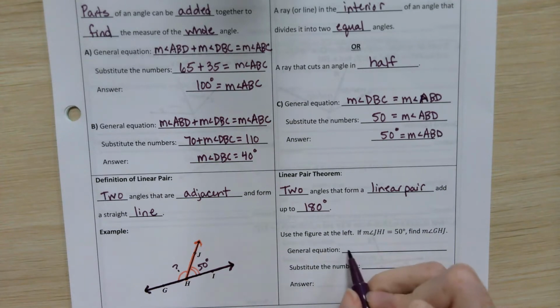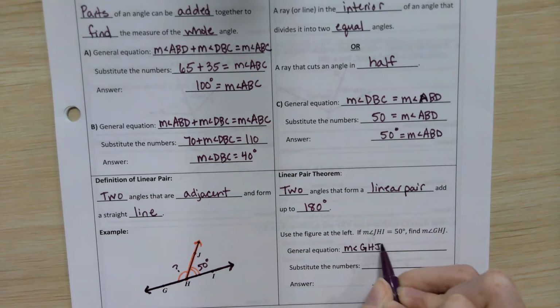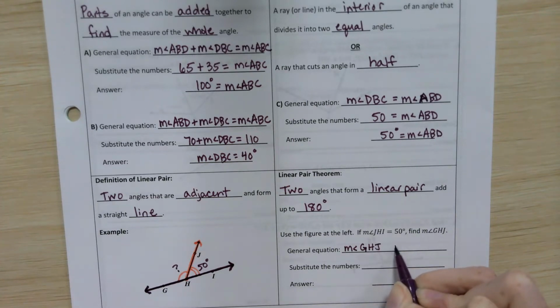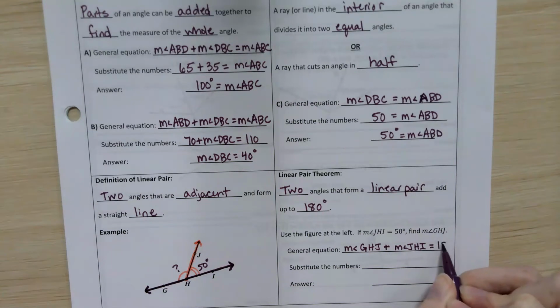So our general equation is going to take those two angles, the measure of angle GHJ and the measure of angle JHI, and add them together. The total is always 180 degrees when we have a linear pair.